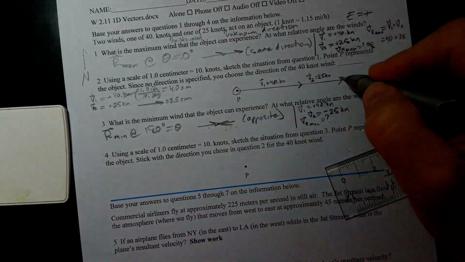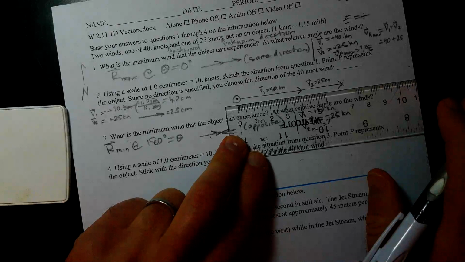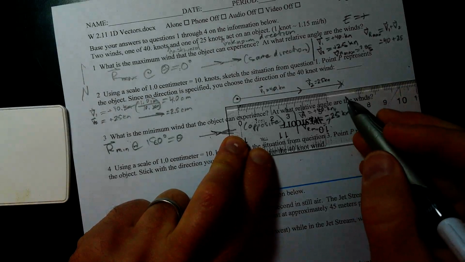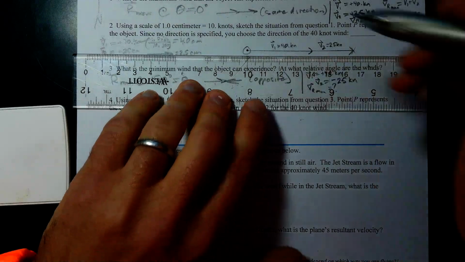X the finish. That's the exposed head. And then draw the result. And of course, here the resultant should be 6.5 centimeters. My ruler is blocked out here. Why? Who knows? But we can always just start at 10 instead and go over to 16.5, whatever it is.